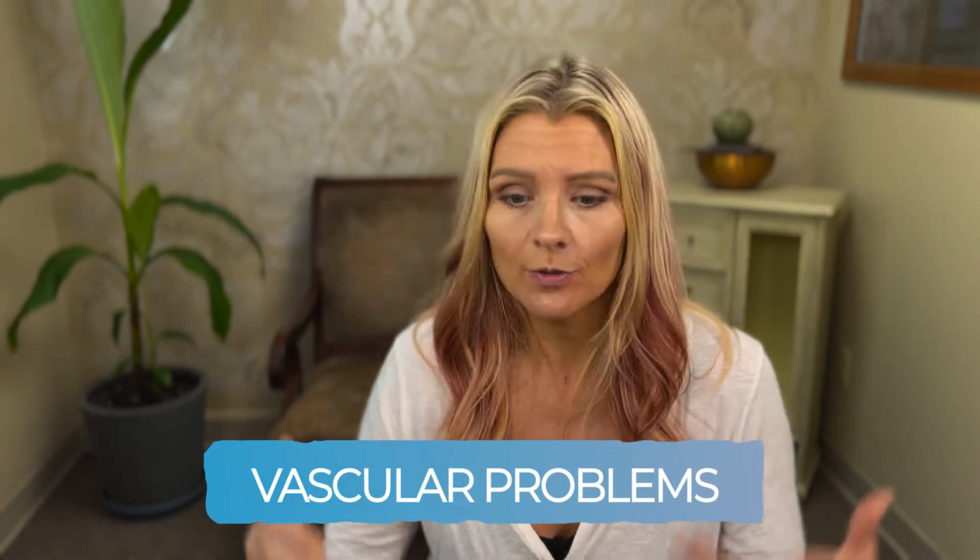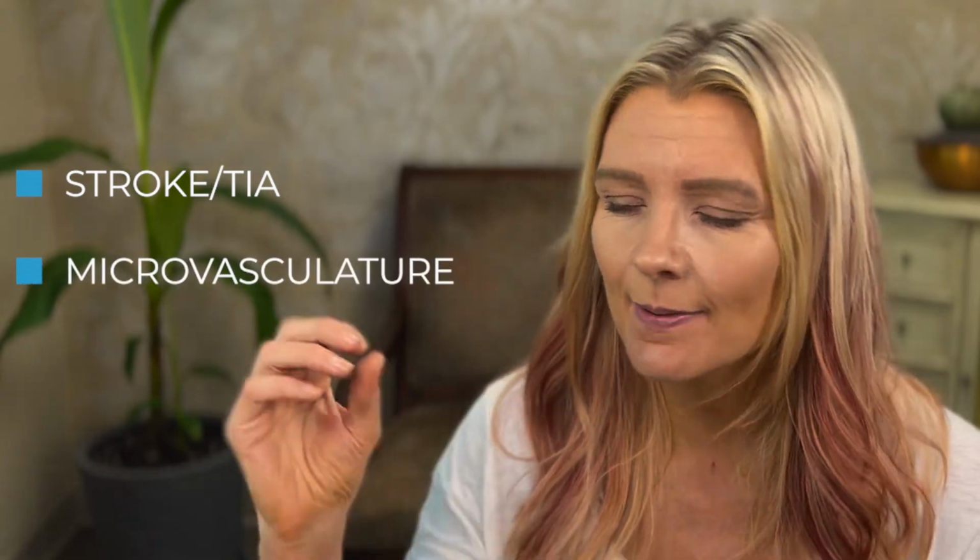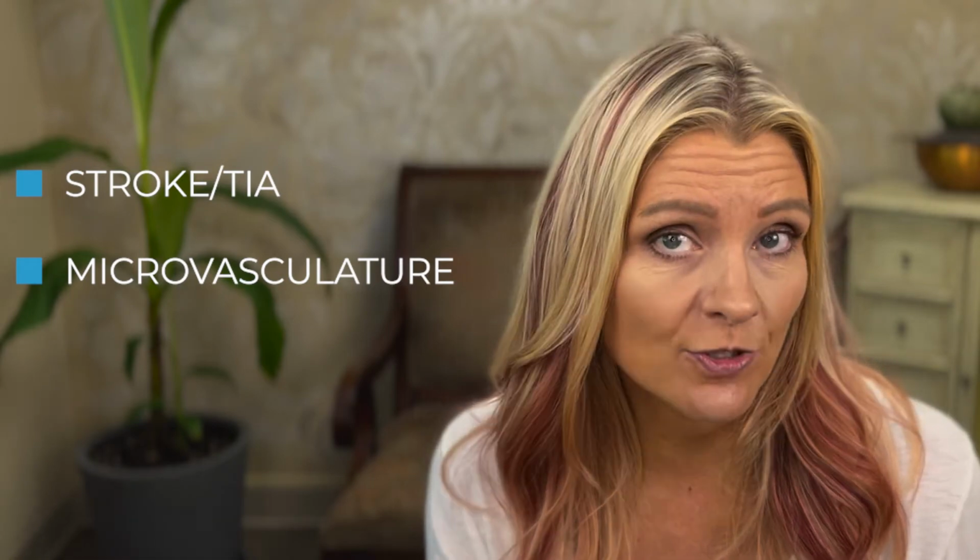Now, of course, blood flow is important for your whole body, but blood flow is especially important for your brain. If your blood flow to your brain is disrupted in some way, we can have big bad things happen, like a stroke or a mini stroke, a TIA. But even if you don't have those big bad things happen, the tiny little blood vessels, the microvasculature, can have a hard time getting blood where it's supposed to go.